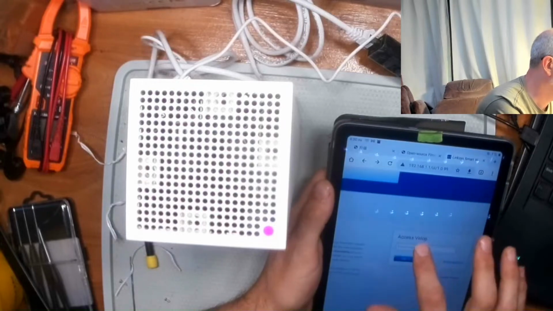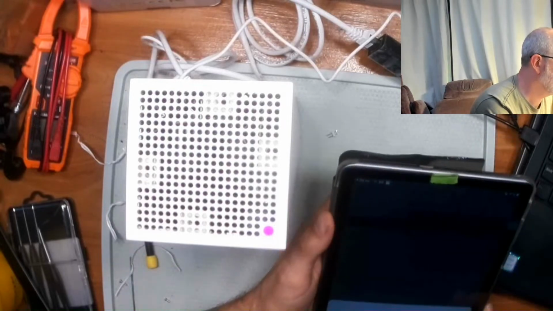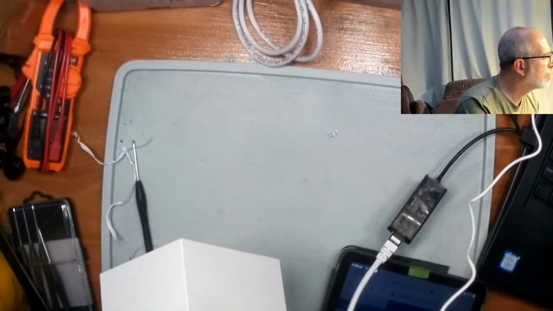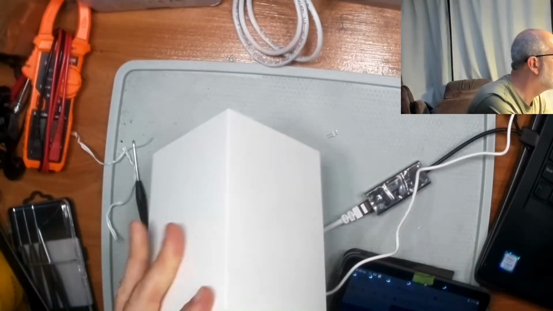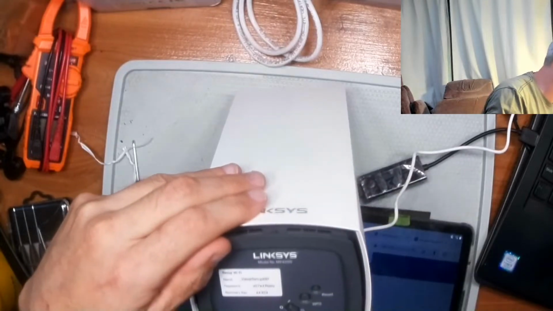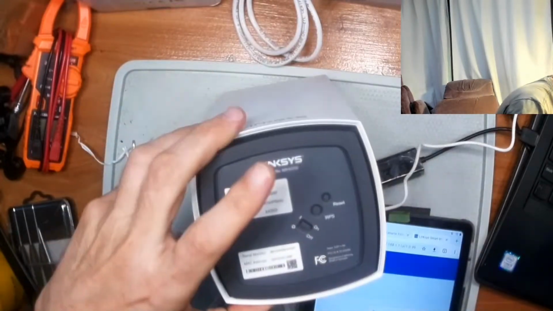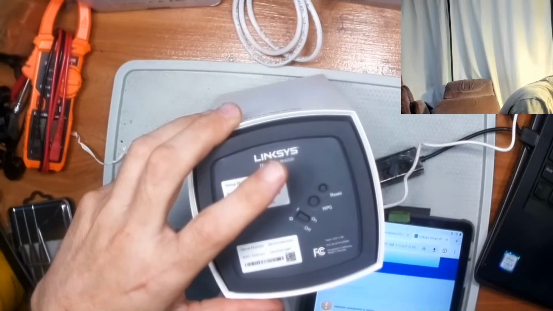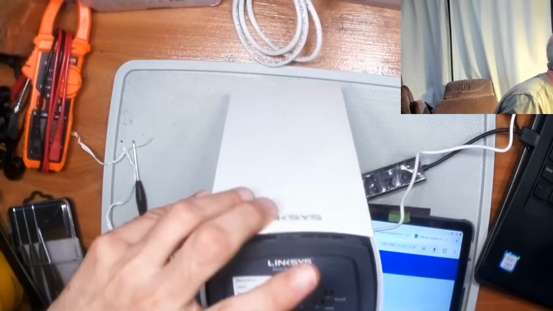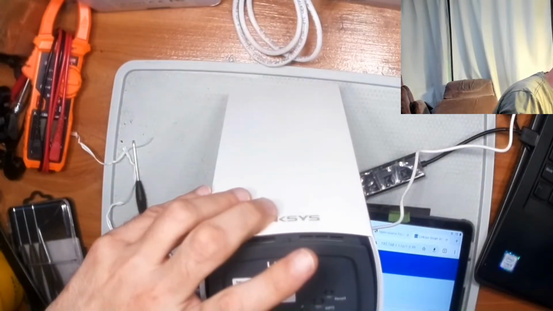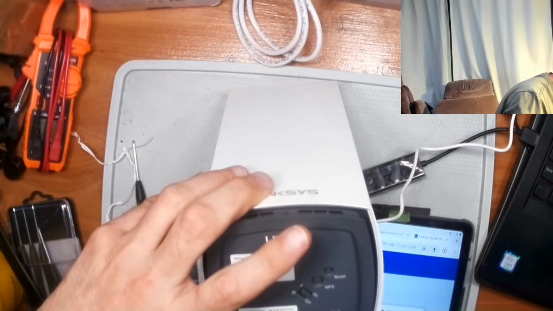All right, well, here we can punch in our router password. So let's punch that in again. I'm guessing we'll try our recovery key. Six, 4, 3, 0, 3.